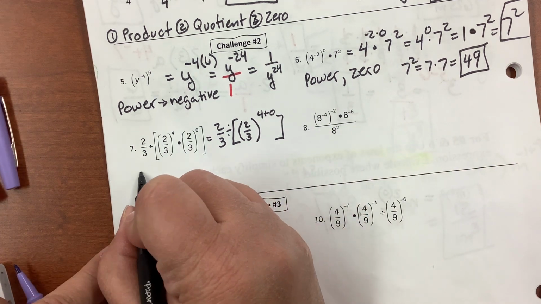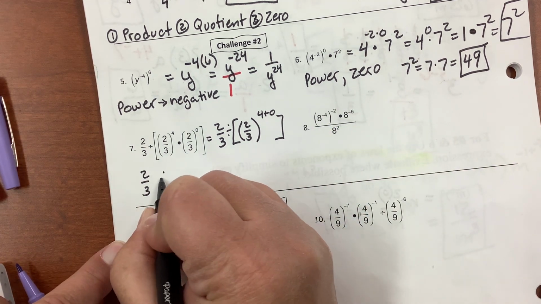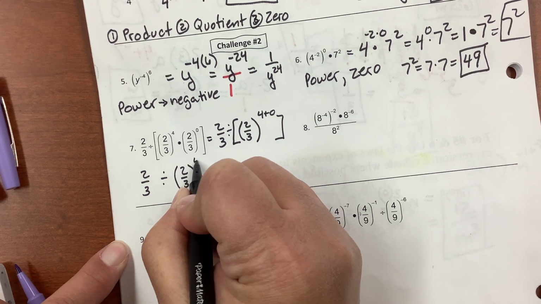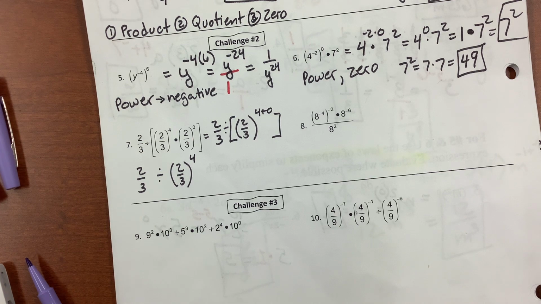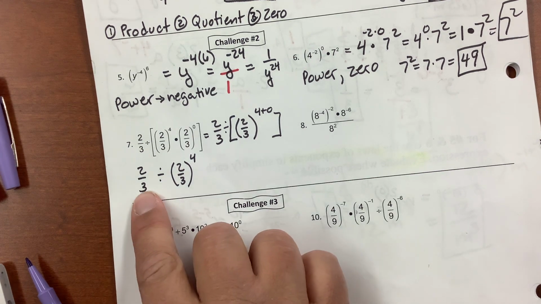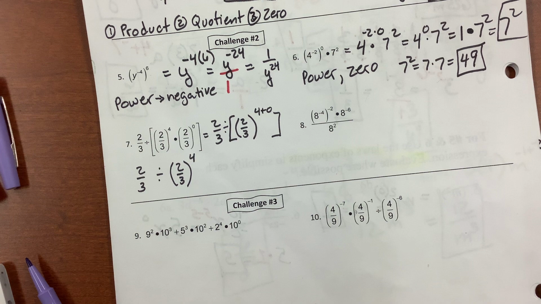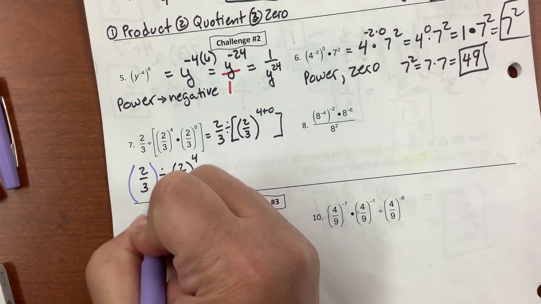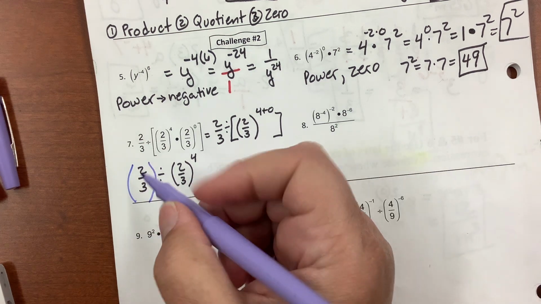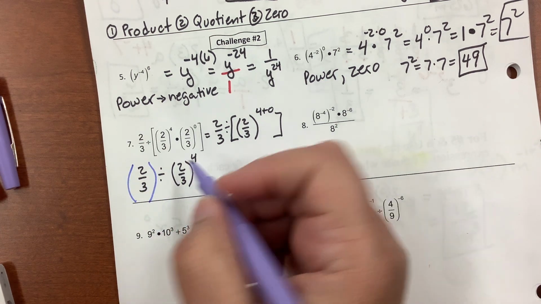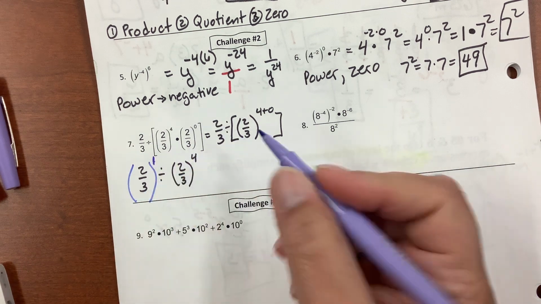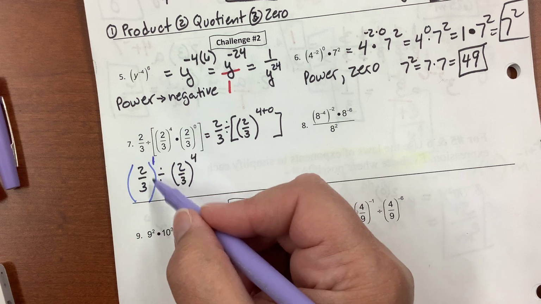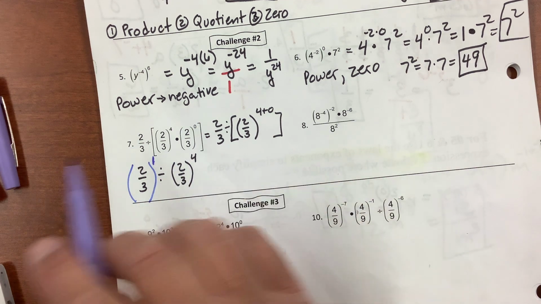So now I have 2/3 divided by 2/3 to the 4th power. Oh, now, this does not have parentheses. So I'm going to put my own. Why? Because sometimes math is hard to see and I want to make it visible. Also, there's no exponent. And when there's no exponent, the exponent is 1. So now I have the same base and I am going to do the quotient rule and subtract the exponents.